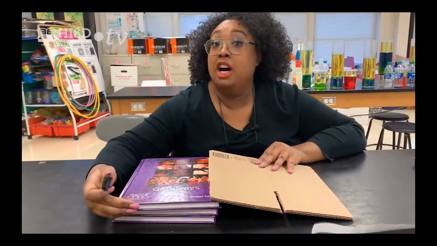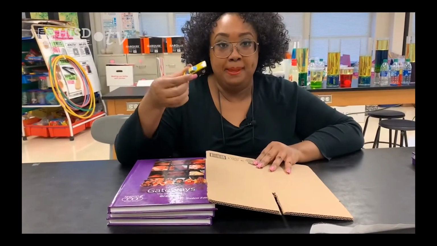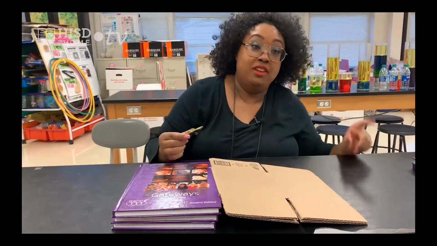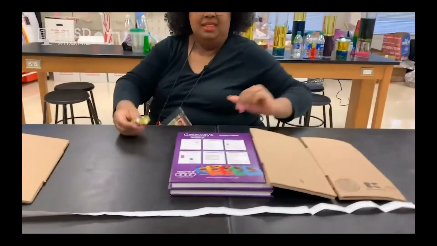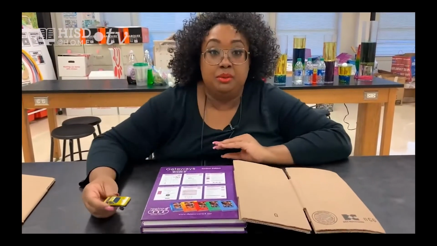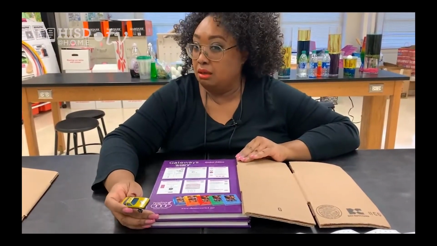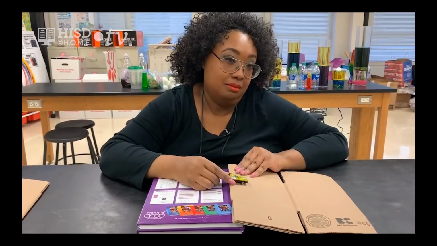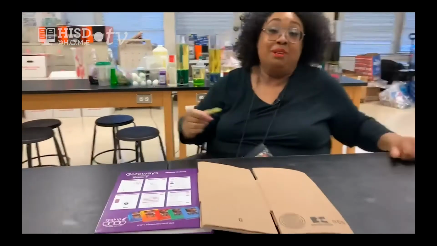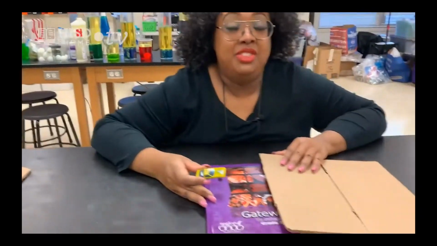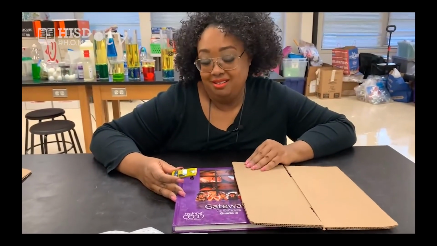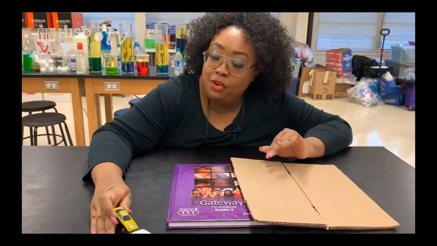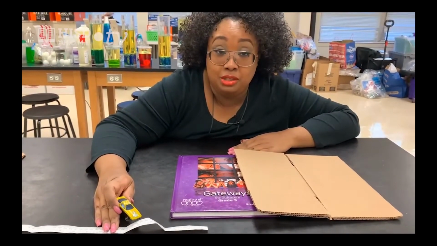I've got these books here, a ramp, and my little yellow car. Setup number 1. Let's go over here. Ready? Setup number 2. I've got these books here, my little yellow car, and a ramp. Setup number 3. I've got this book here, my little yellow car, and my ramp. And of course, I have my trusty metric measuring tape.